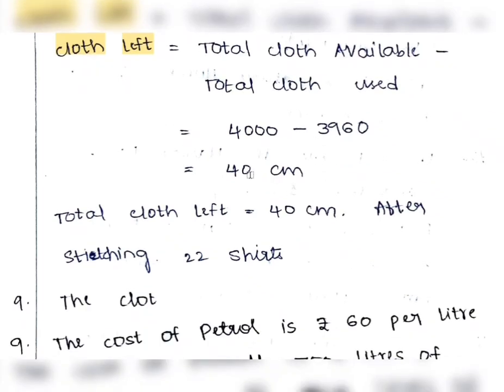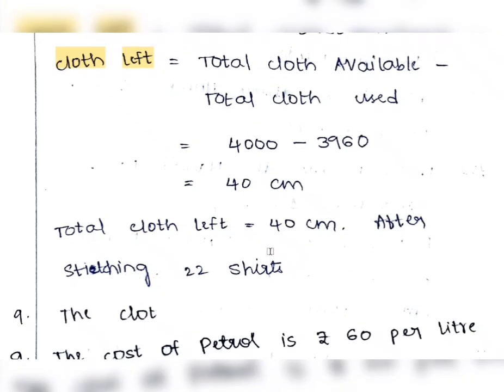So if we subtract this, we'll get 40 centimeters. Total cloth left will be 40 centimeters after stitching 22 shirts.